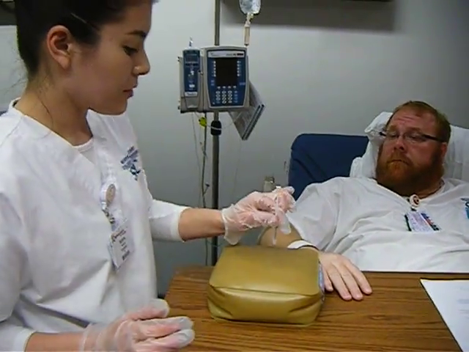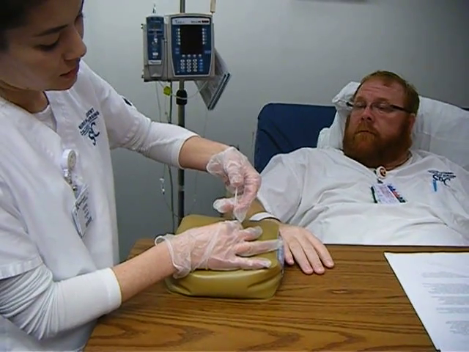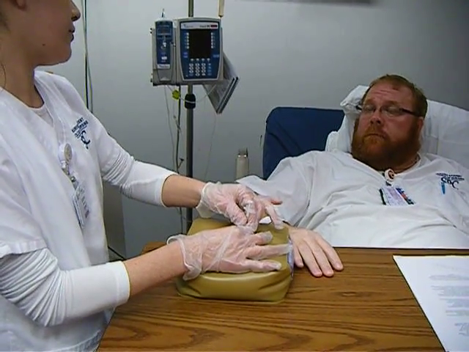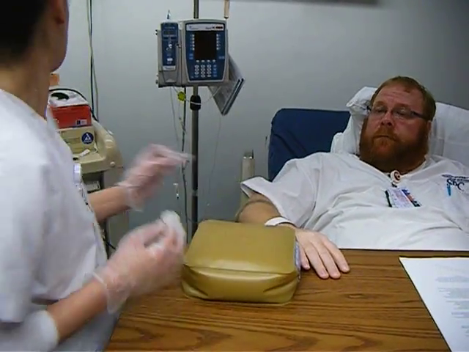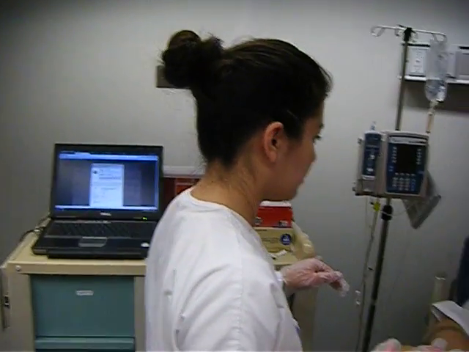Yep, I'm just going to go at a 90-degree angle. Okay. And then we stabilize it. And then I'm just going to slowly inject it into you. And we just usually let it sit for about 5 seconds. Okay. All right, and then I'm going to put that in the sharp spots. Was that okay? Did it hurt? Nope, that was fine.